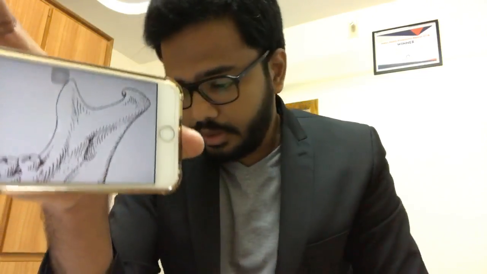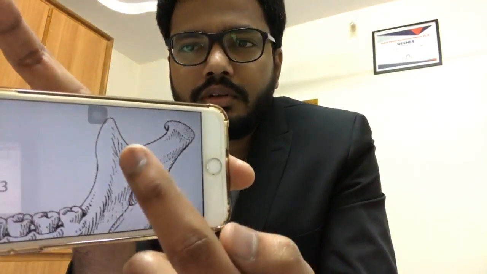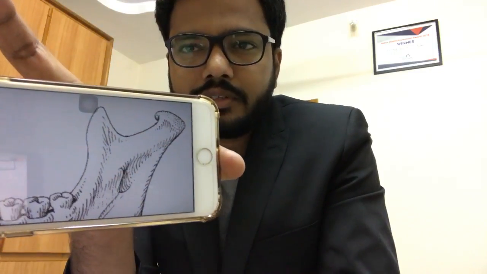So as you can see here, just one second. Yeah. The depression which we discussed yesterday between the condylar and carotid process is nothing but mandibular notch, and this is also called sigmoid notch, right? So this is mandibular notch or sigmoid notch, right? Yeah, so that's clear, okay?